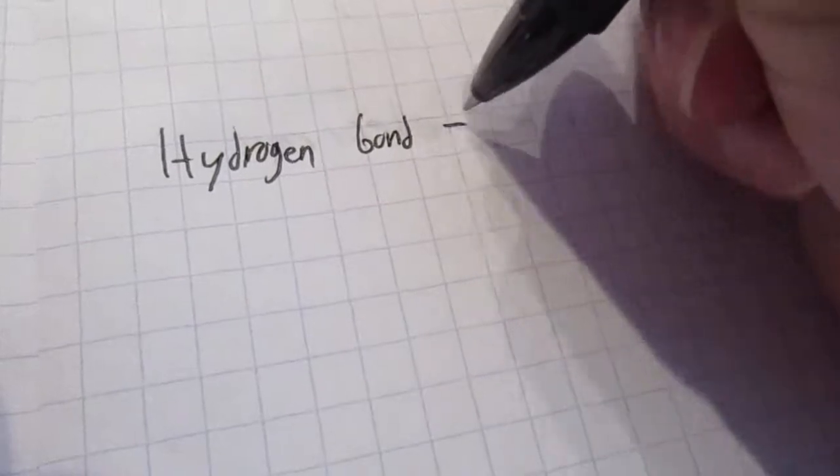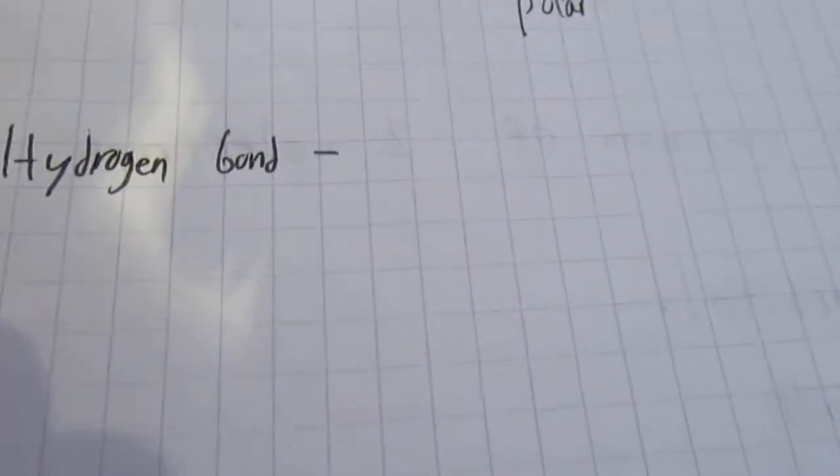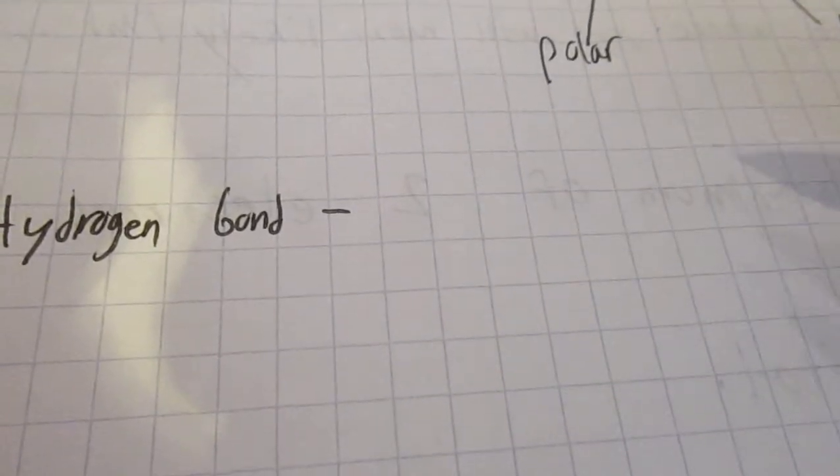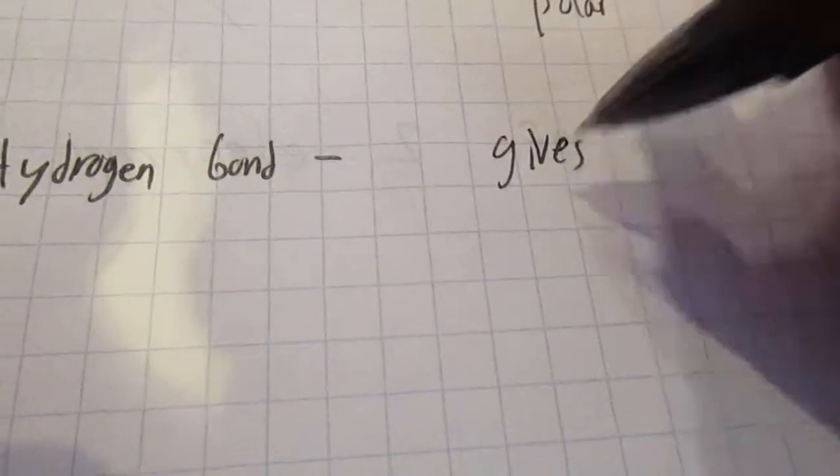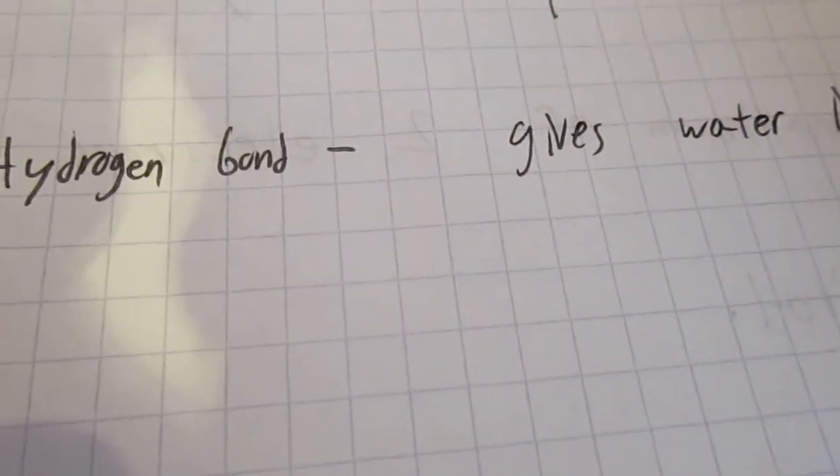And then there's the hydrogen bond. It involves hydrogen, and for it to happen, the hydrogen must be attached to an electronegative atom, and that hydrogen must be attracted to another electronegative atom. That's basically what hydrogen bonding is, and it gives water its properties.